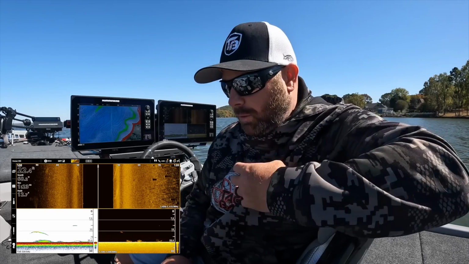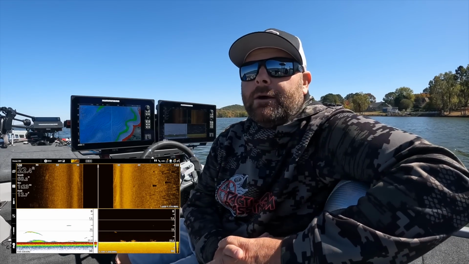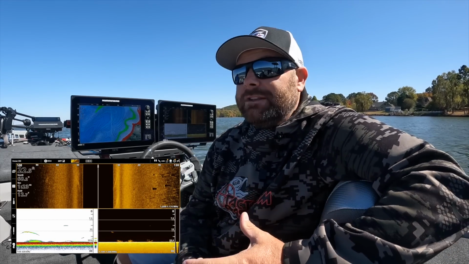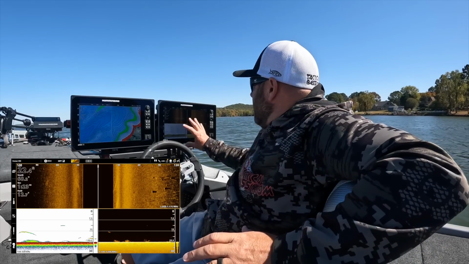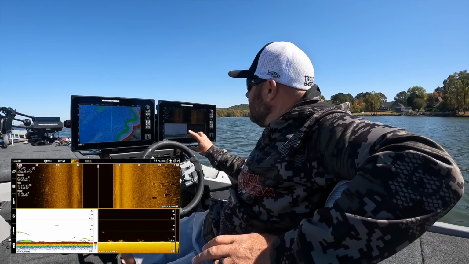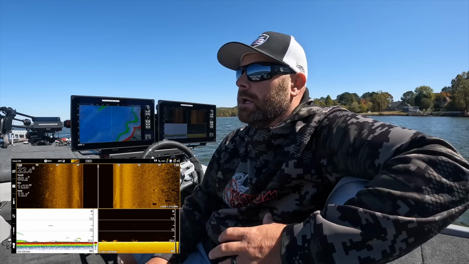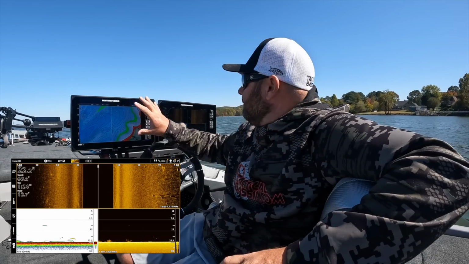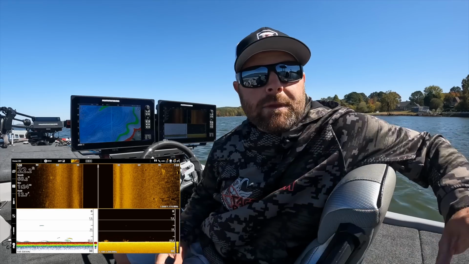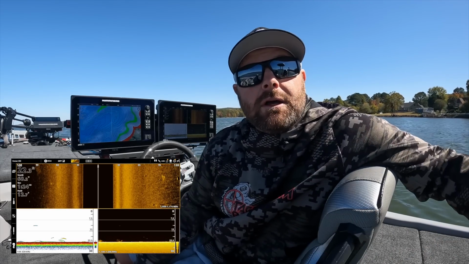We are recording. One of the questions that we get asked most often is, where in the side imaging, the down imaging or 2D sonar, where am I? Where is the boat? It totally depends on your boat, but for the console units, your transducer is going to be back on the transom in front of your motor.